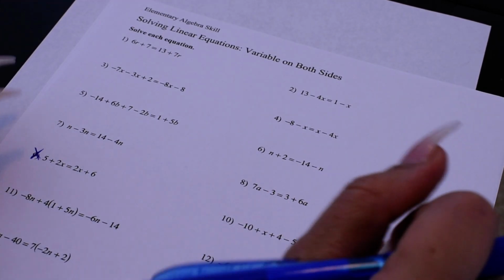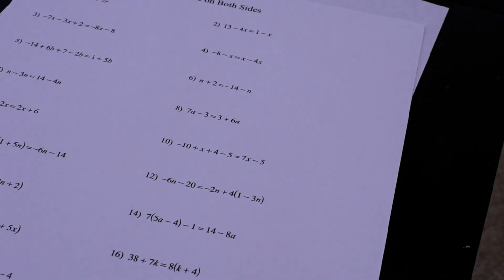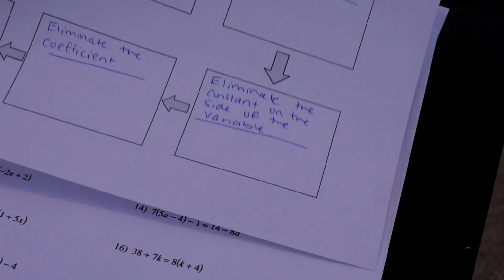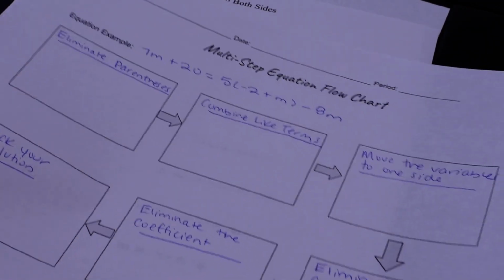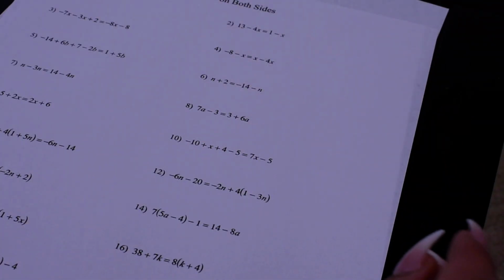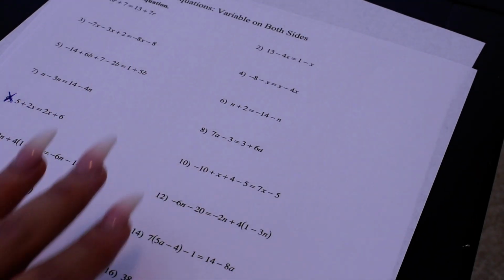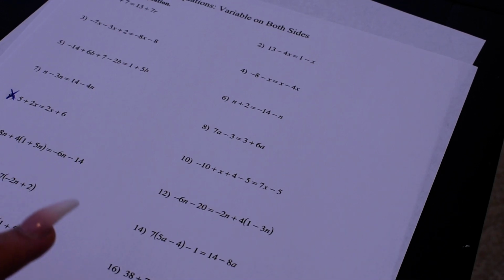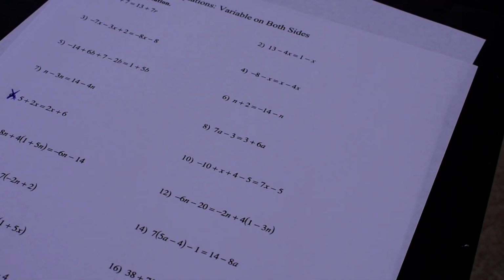Before we get started, you have a sheet like this, right? Yesterday we filled out the flow chart. You should have that already filled out, and you should have it present because you are going to use it to help you. I'm gonna do a couple of problems and then you're on your own. Let's start with question number 1.